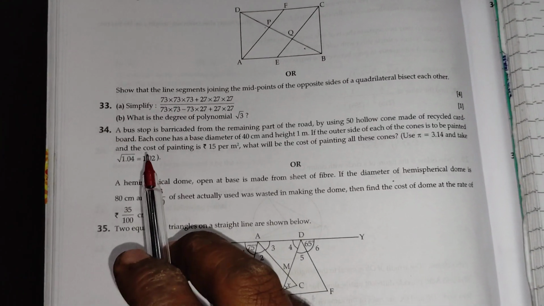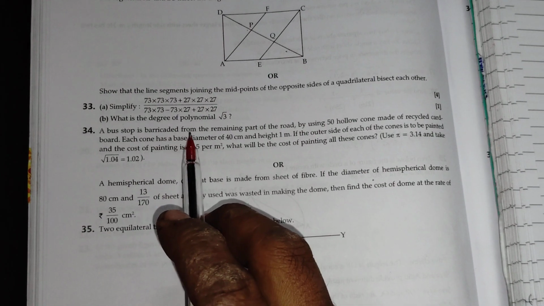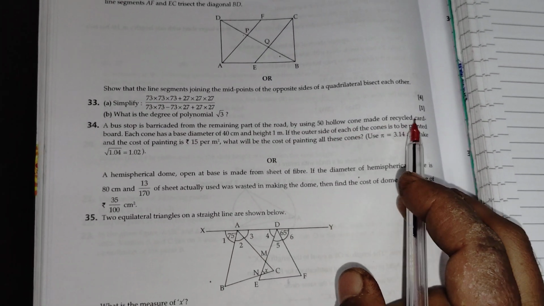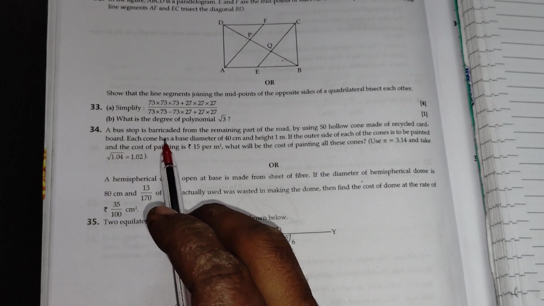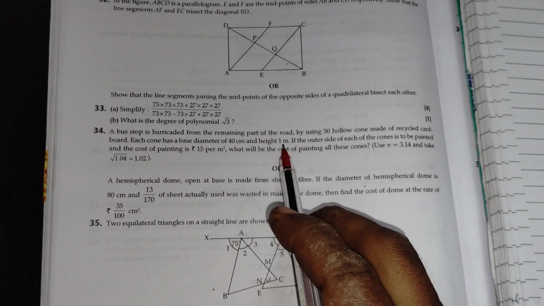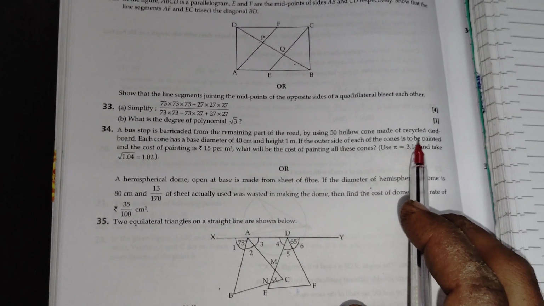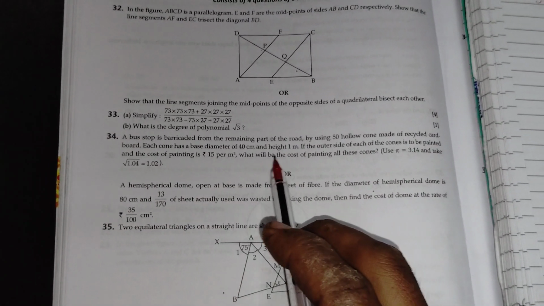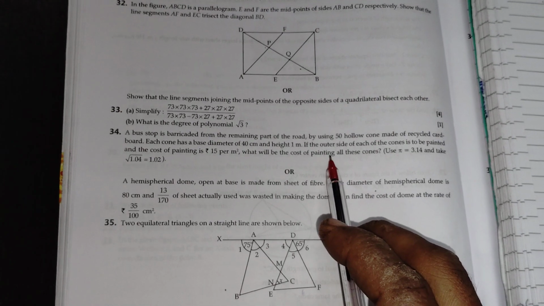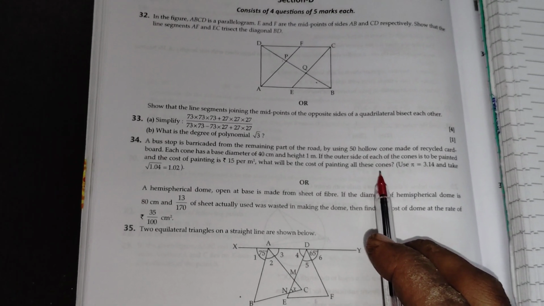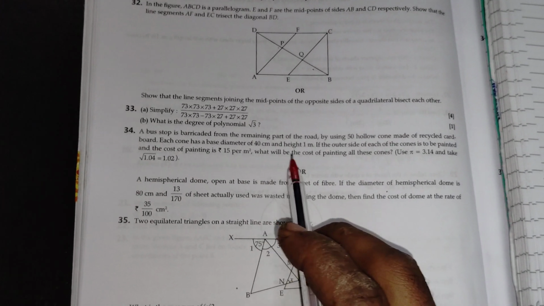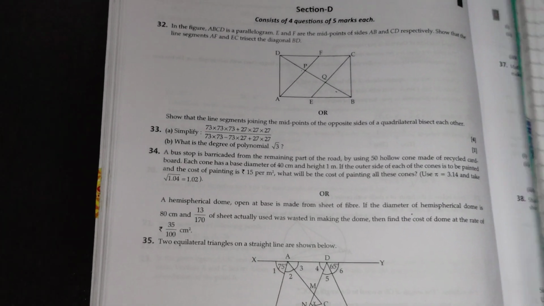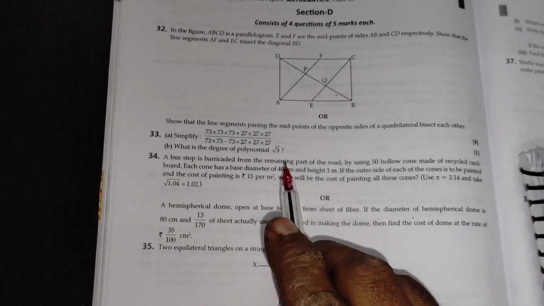Next, 34th question. A bus stop is barricaded from the remaining part of the road by using 50 hollow cones made of recycled cardboard. Each cone has a base diameter 40 cm, height 1 meter. The outer side of each cone is to be painted and the cost of painting is rupees 15 per meter square. What will be the cost of painting all these cones? So how many cones are there? 50 cones. What is the radius? Half of the diameter. Diameter is 40, so radius is 20.